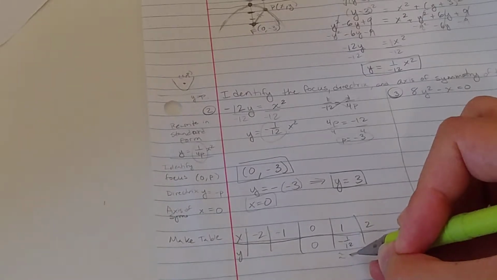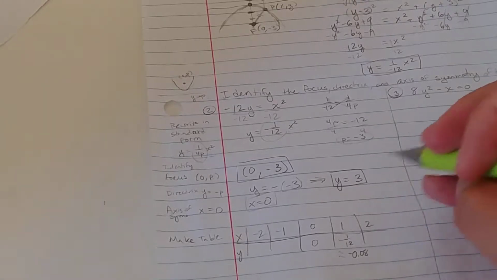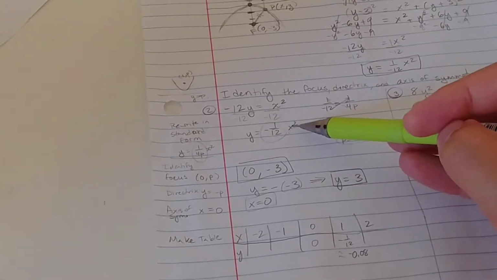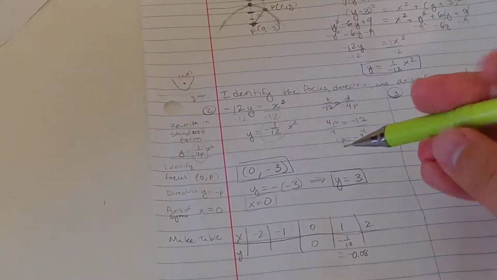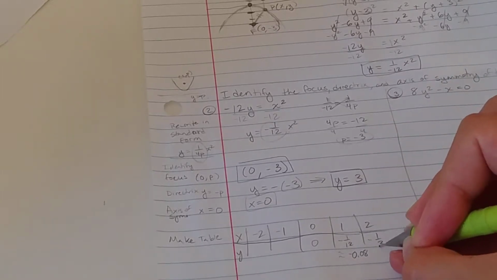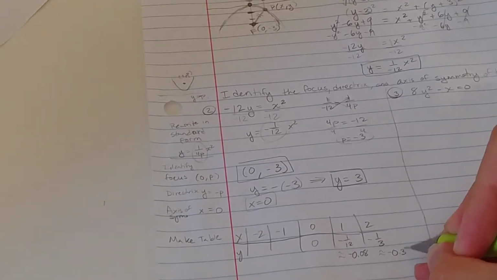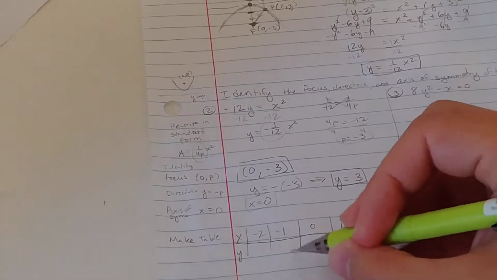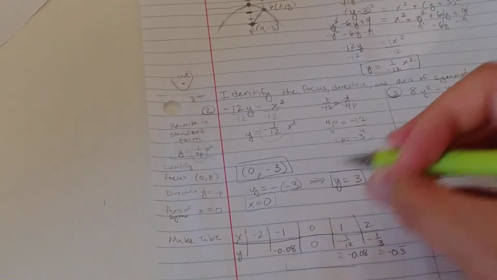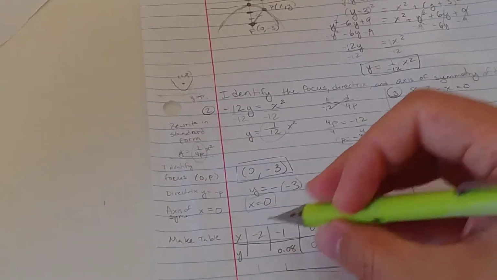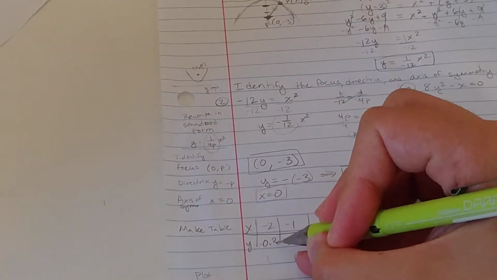So negative 0.08. Okay, and plug in 2, you get 2 squared is 4. And then 4 and 12 simplify, so you get negative 1/3. And that one becomes negative 0.3, repeating. And since it's symmetrical, this is going to be the same as this, negative 0.08. And this is going to be the same as this, negative 0.3, repeating.